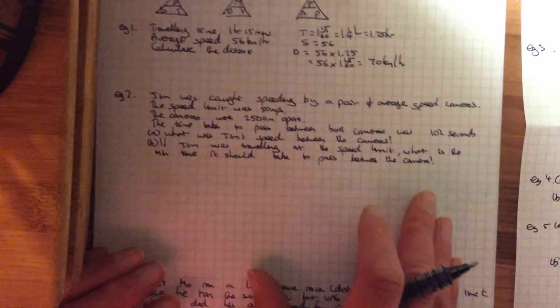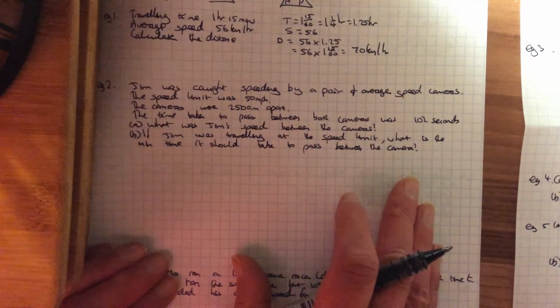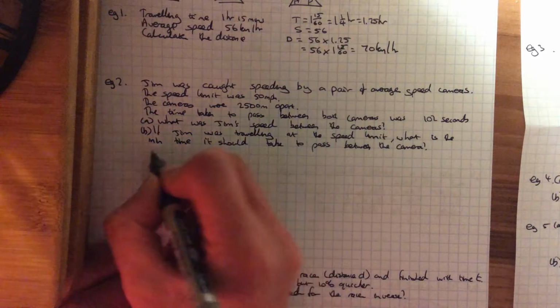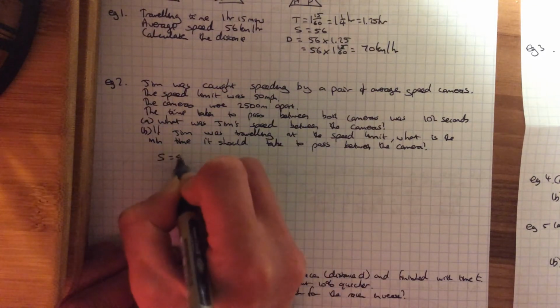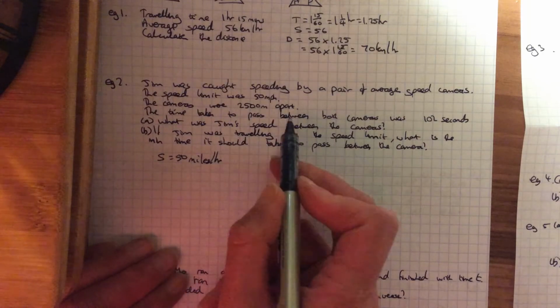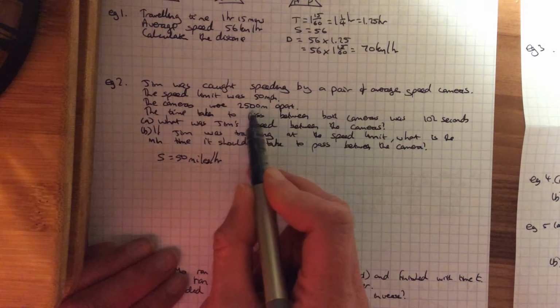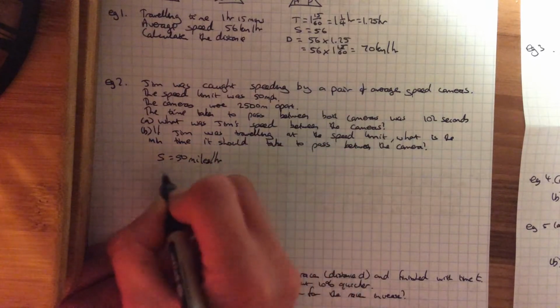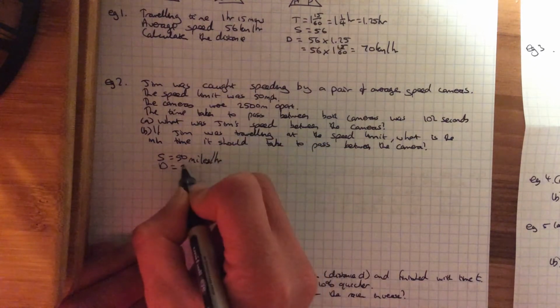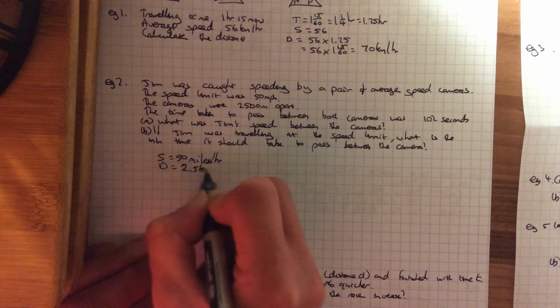Number 2. Jim was caught speeding by a pair of average speed cameras. The speed limit was 50 miles per hour, so I'll write that down. Speed 50 miles per hour. Always check your units in these questions. The cameras were that apart, and that's in meters. So first of all, I might change that into miles. So I have got 2.5 kilometers.